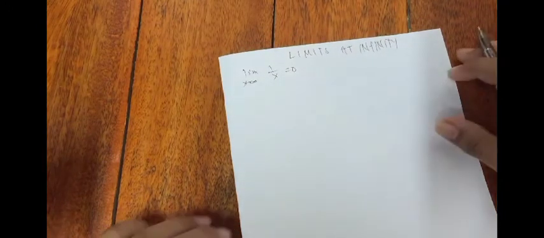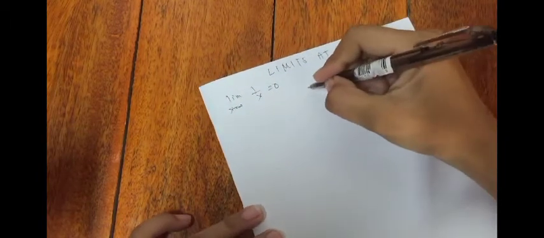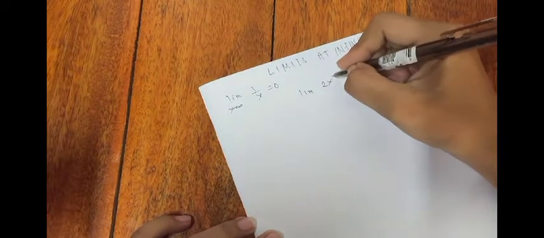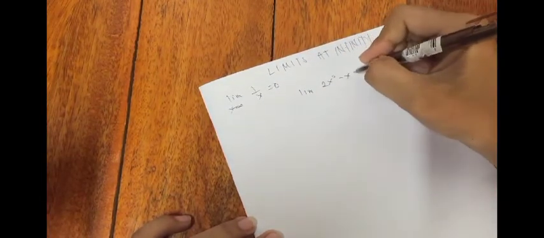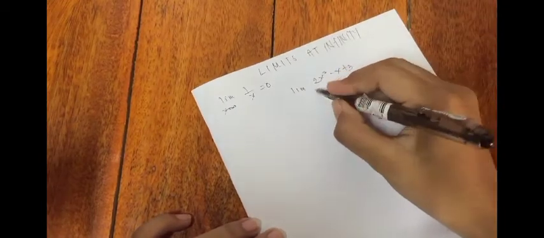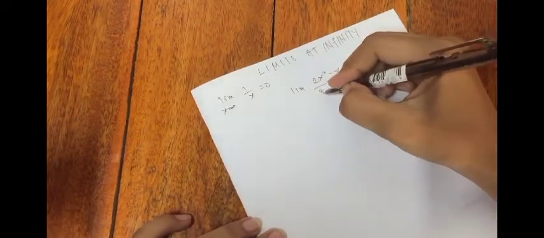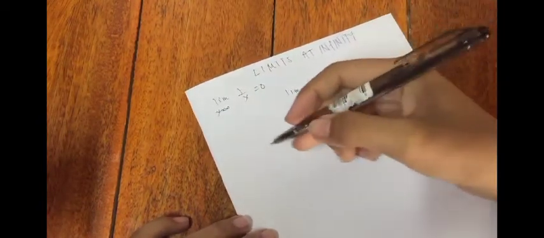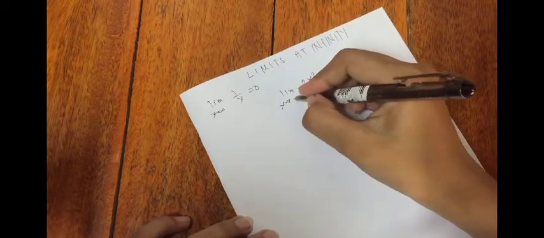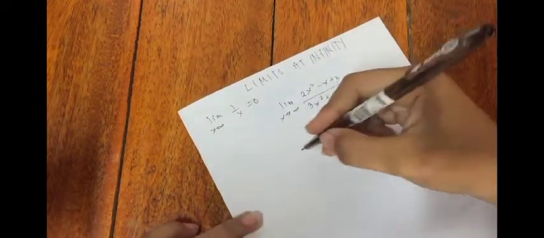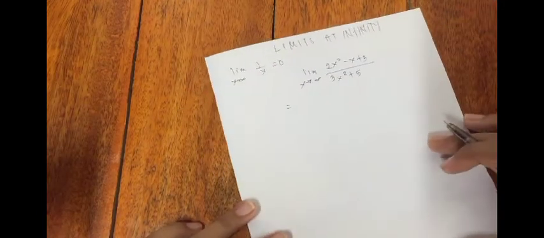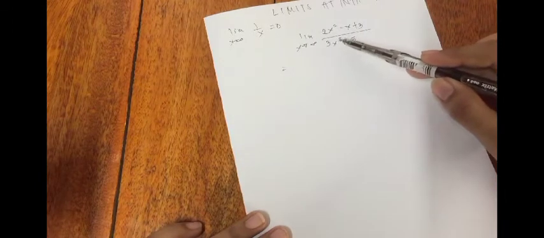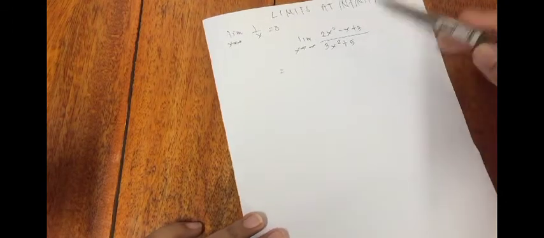So, sa example natin, meron tayong limit of 2x squared minus x plus 3 all over 3x squared plus 5 as x approaches to infinity. So, yan. Dahil ito yung may pinakamataas na degree, ito yung gagamitin natin.